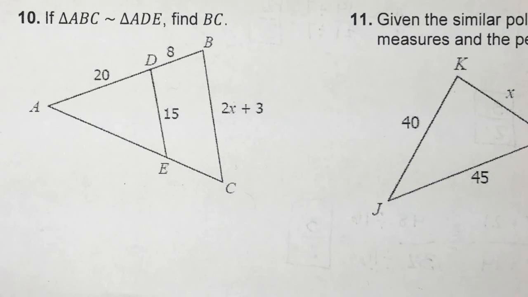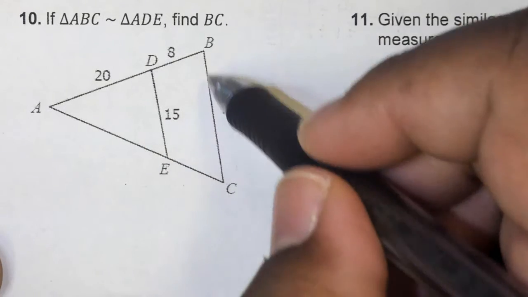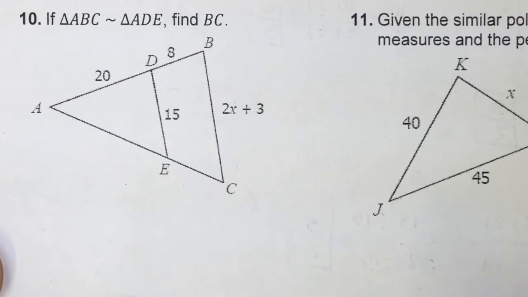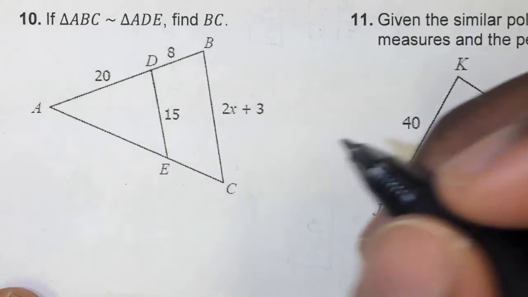So let's see if you figure out what to do. I'm going to tell you how I would set my proportion, and I'm going to see what y'all do. I know I need to find x, so I'm going to use BC. So my setup is going to be BC over its similar side, which is DE.